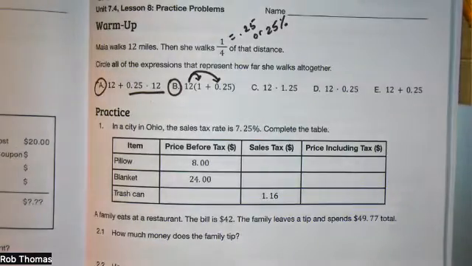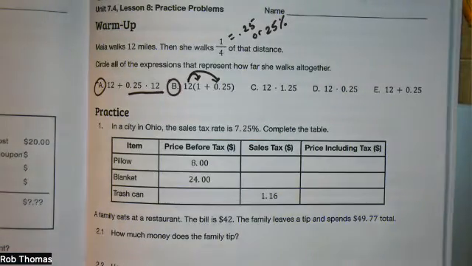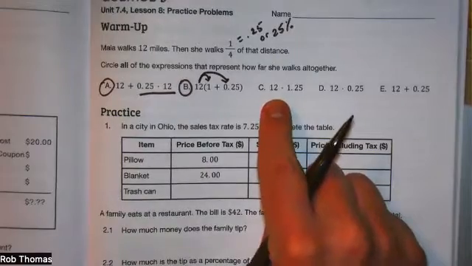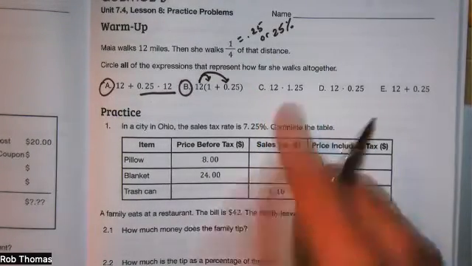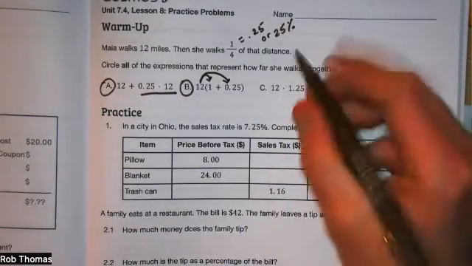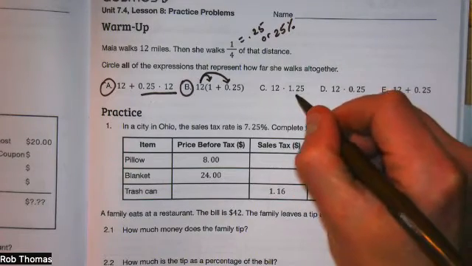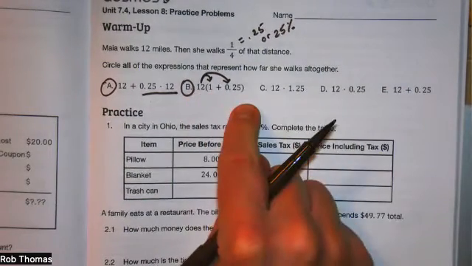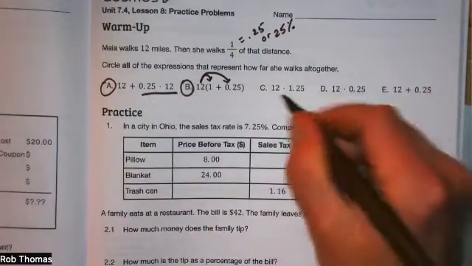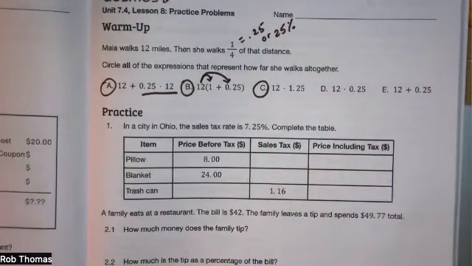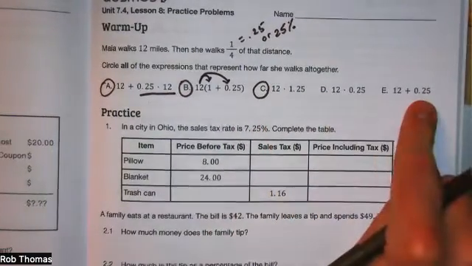And then C says 12 times 1.25. 12 times 1 is 12, and 12 times 0.25 is the same as we've done in the other expressions. And so this one would also work for us. D and E, on the other hand, would not.